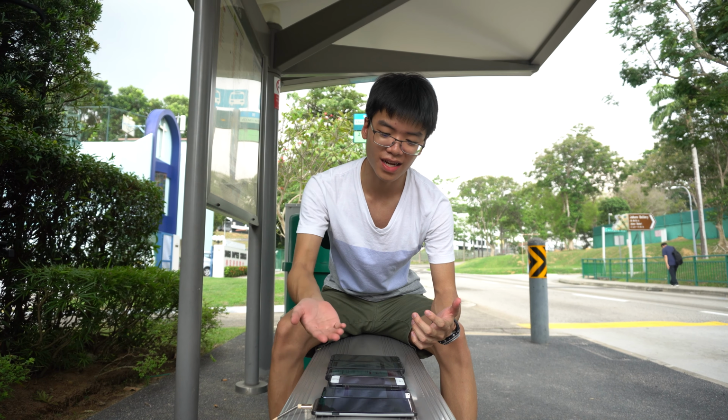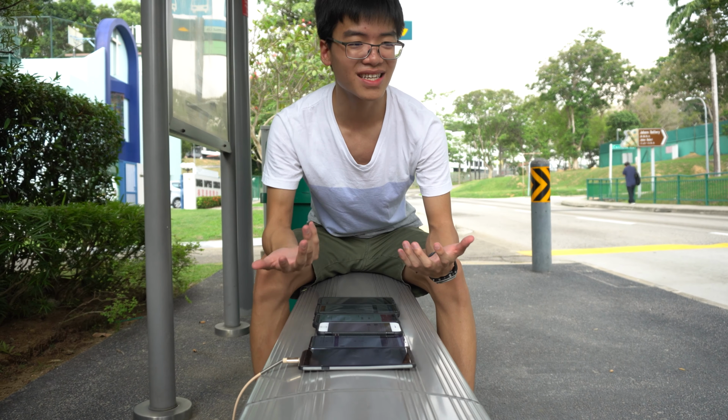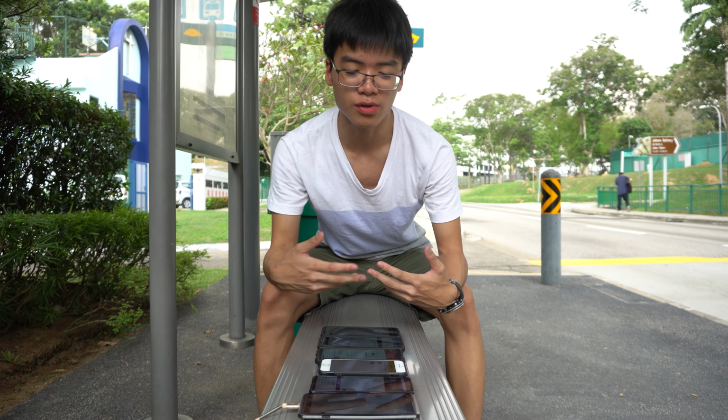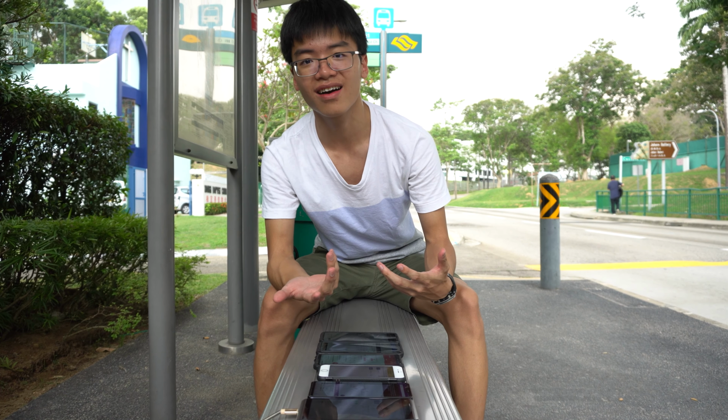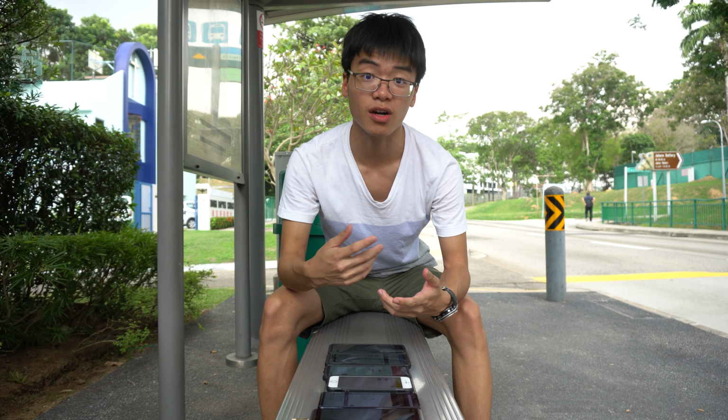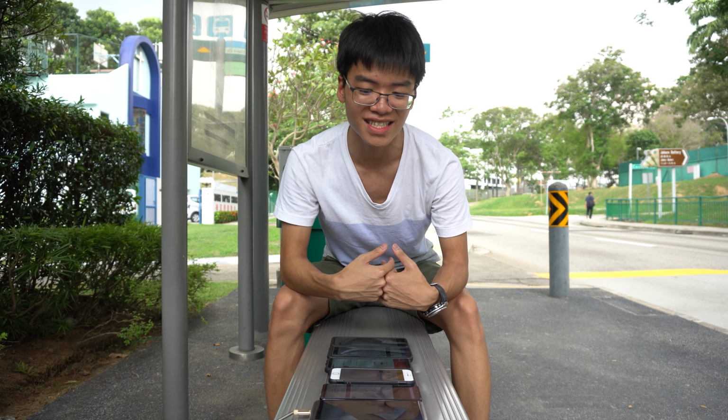If you look at the phones right here, some of them are Android phones, we have one iPhone. This doesn't really affect the test, as all of them are using mobile data, and it doesn't really depend on the performance of the phone to see when the bus is coming. It depends on the server that the bus apps are corresponding to. So in that case, let's get this test started. Let's go.